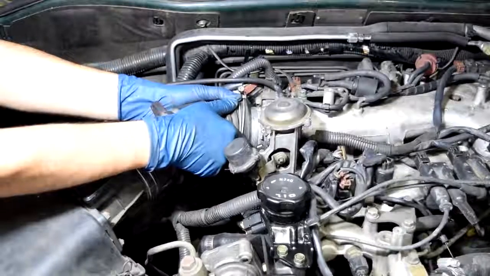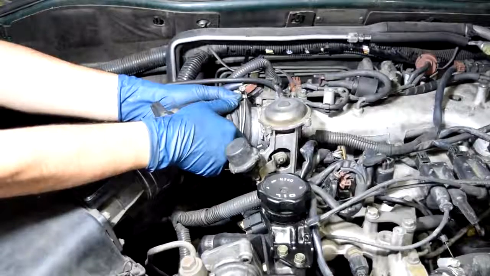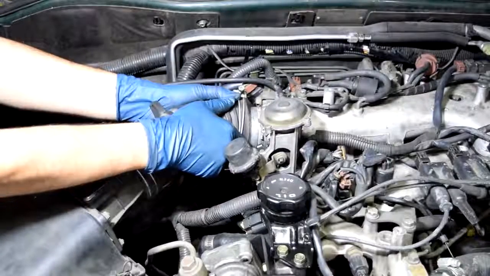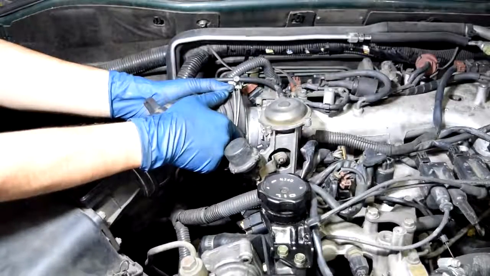And with this large of a leak, it doesn't matter that your O2 sensor tells your computer it's too much air in the system, it just can't compensate for that. You can also hear the hiss of the leak too. And if I pull this completely out, I can even kill the engine too.